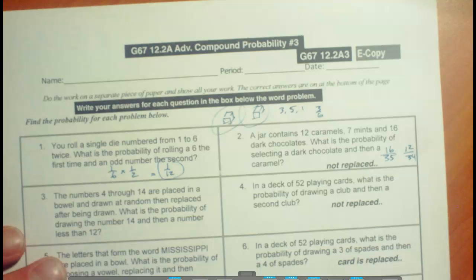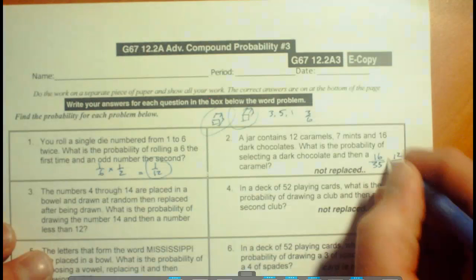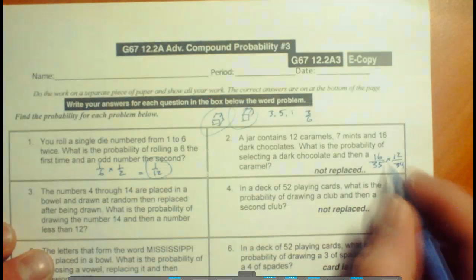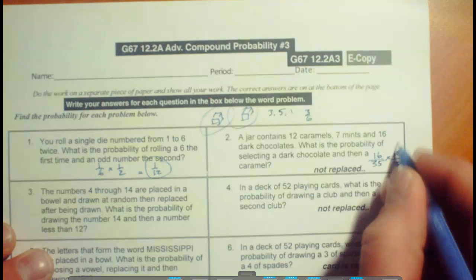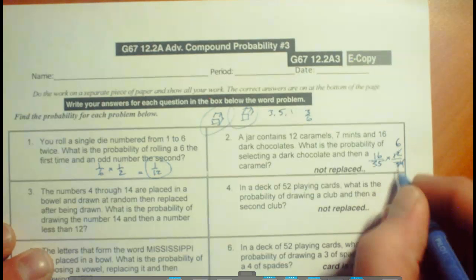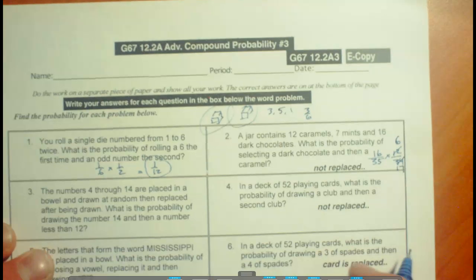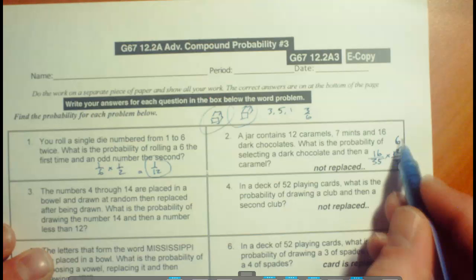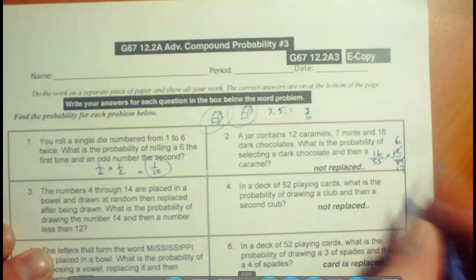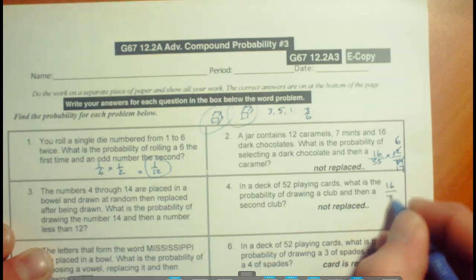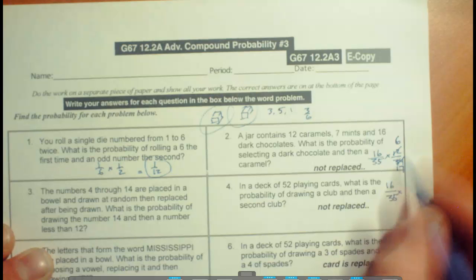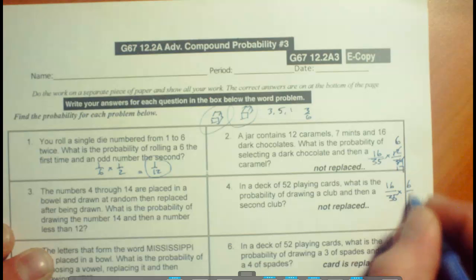These are some pretty ugly numbers here. And again, you can use a calculator on this target, but I'm just going to do a little bit of reducing here. The first thing I'm going to do is divide by 2 and get this down to 6/17. Then I got to check. I think that's all I can do. So I've got 16/35 times 6/17.